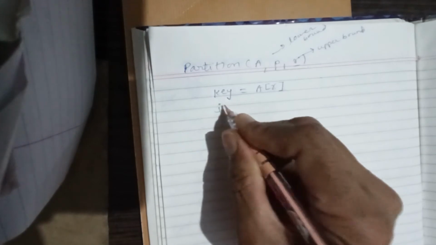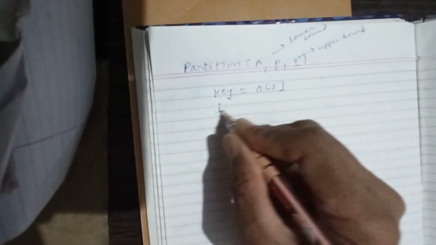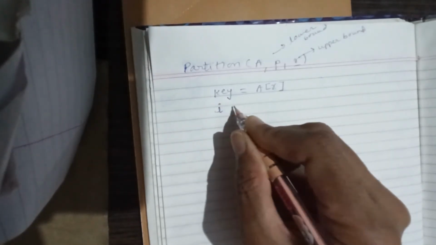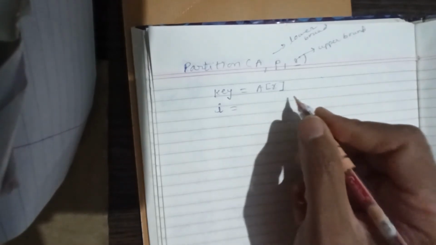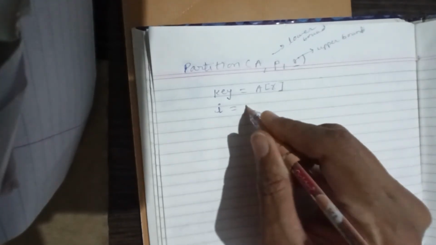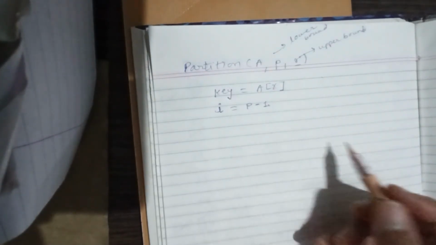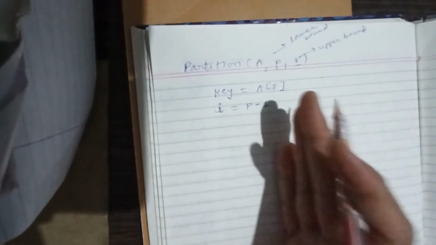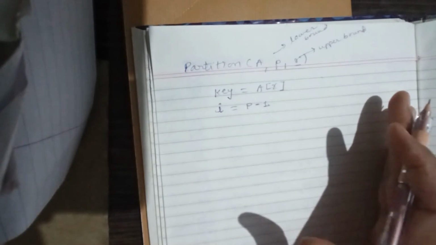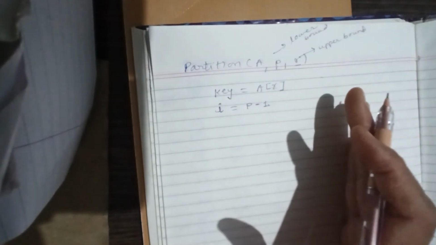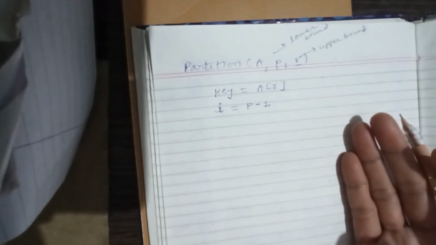Then we set j and i. So what is the value of i? i is LB minus 1. What is our LB? P. So P minus 1. Then our j starts from LB and goes up to UB minus 1, and every time we do comparisons.